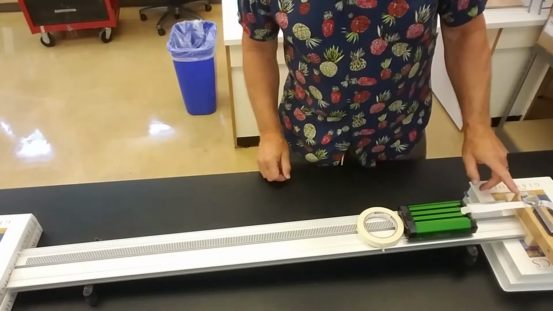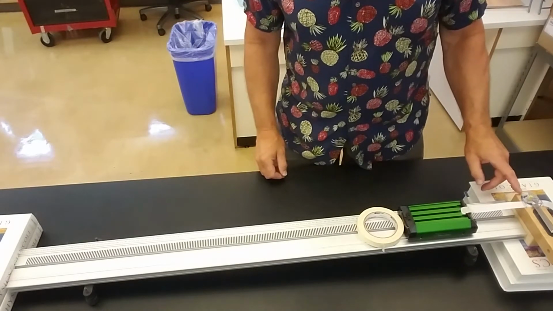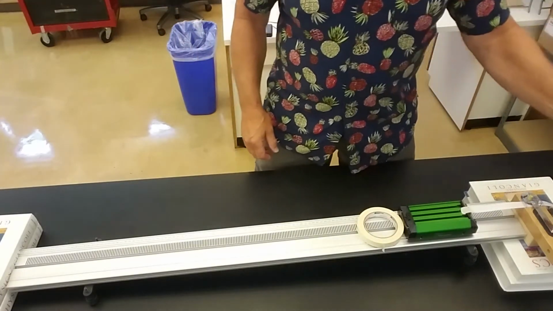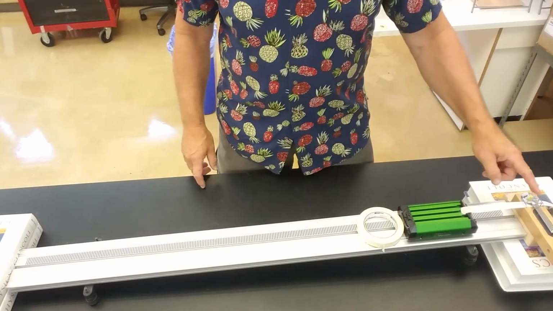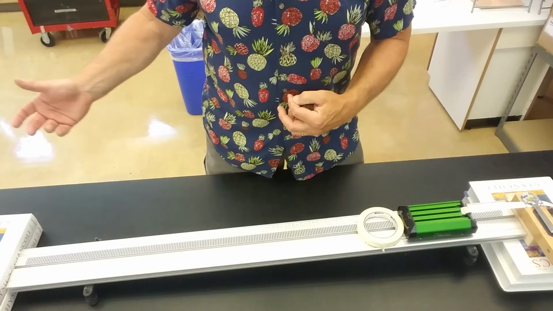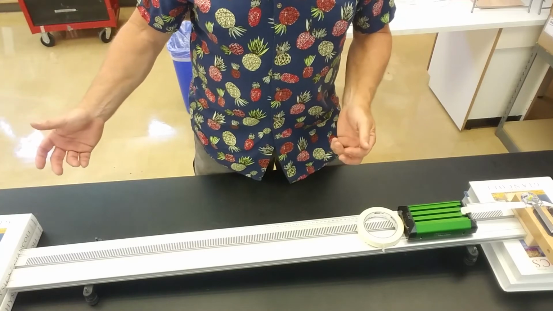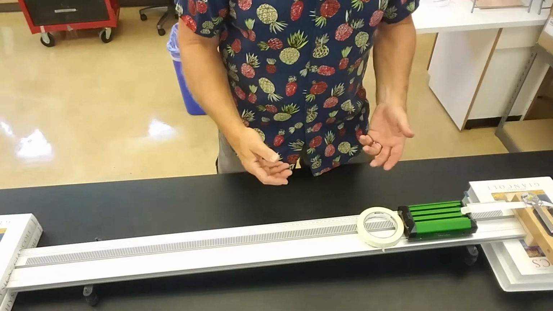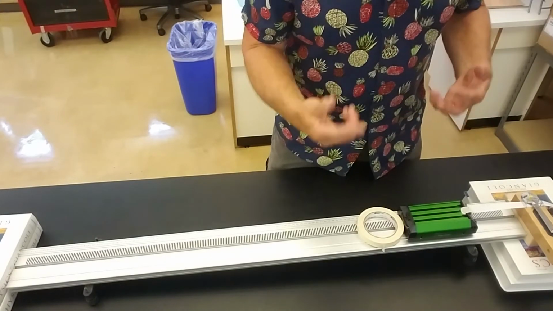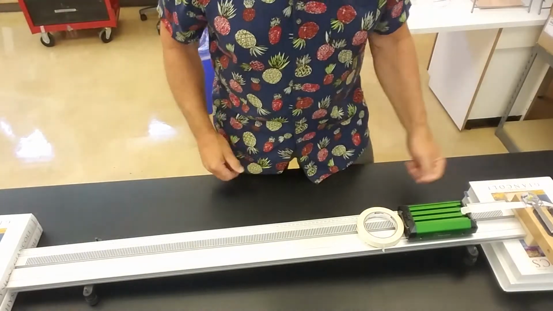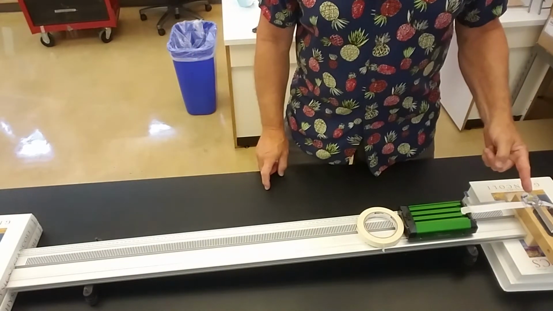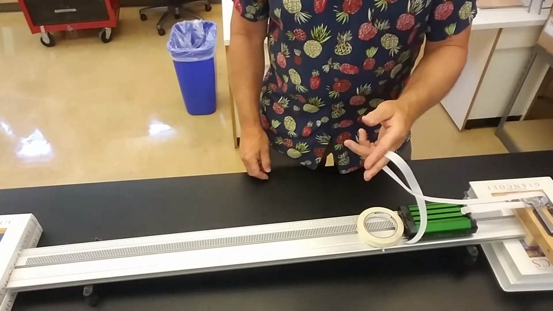And right here, if you zoom in, perhaps you'd see it, is a piece of carbon paper. When I turn the electricity on, it energizes the electromagnet. The electromagnet turns off and on at the frequency of the electricity in the classroom, which is 60 hertz. So 60 times a second the electricity flips directions. And every time that happens, it pulls this down, and the carbon paper will leave a mark on the paper tape.